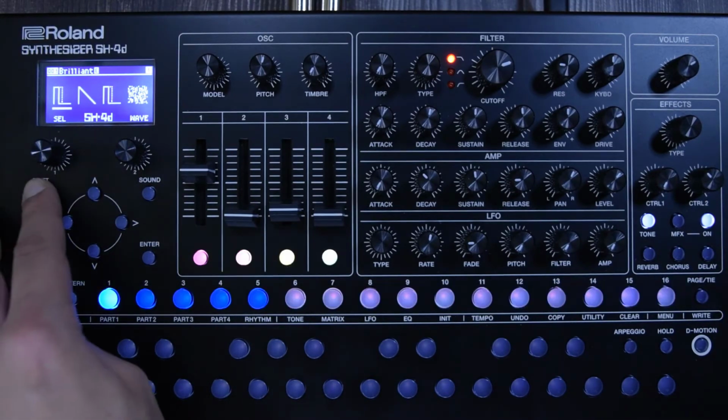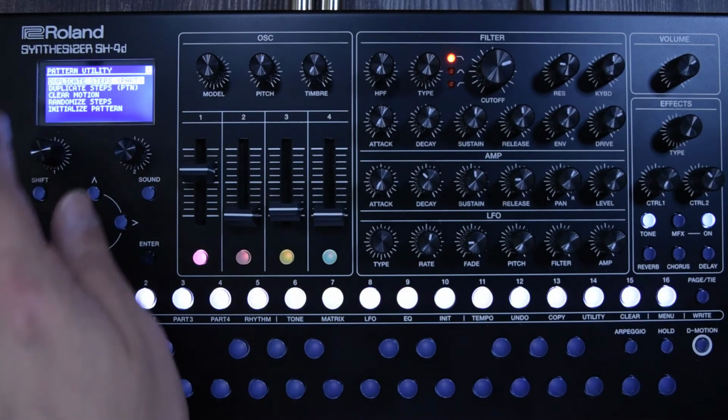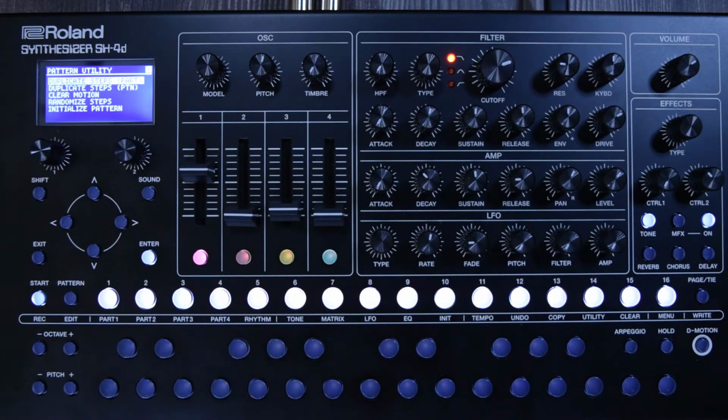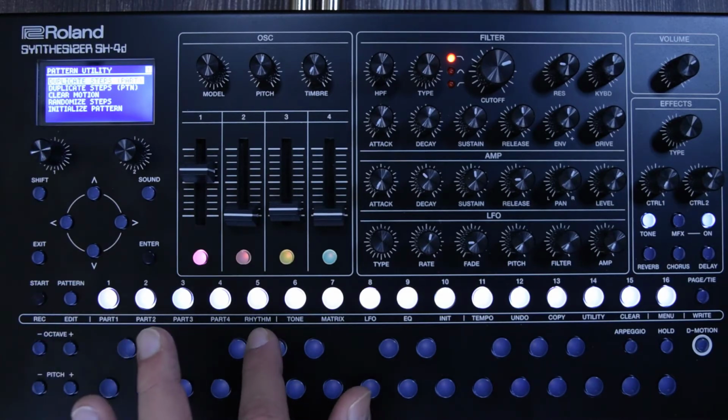And then if you go to the utility, you can copy and duplicate the steps from here. Now, remember that you have the part. So whenever you do part, it's going to be whatever you have on the part. Now, you might have a pattern, actually in this case, that has all the different parts. You have things going on, and maybe you have some drums.